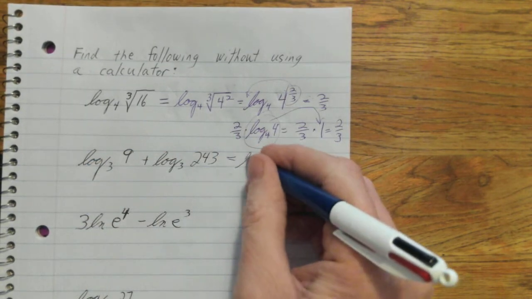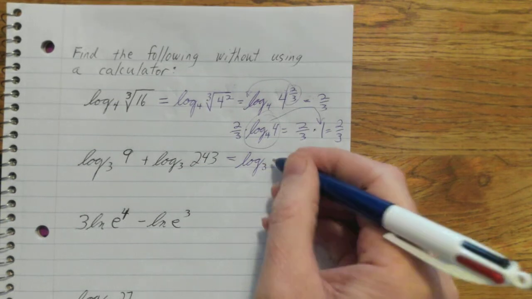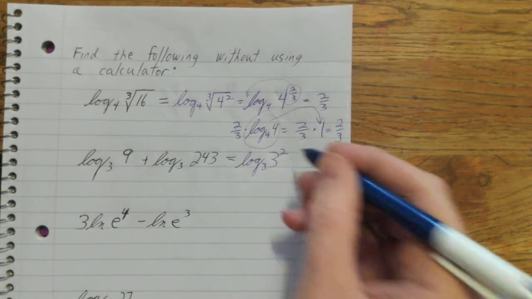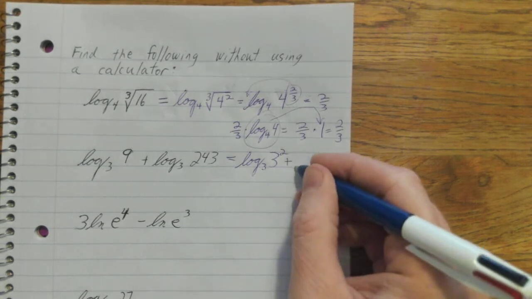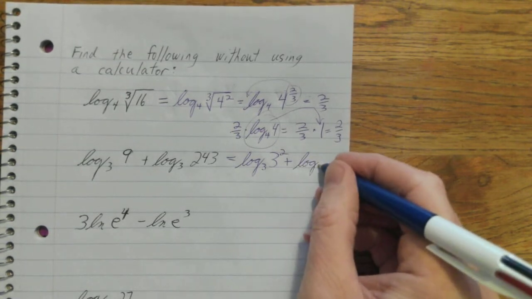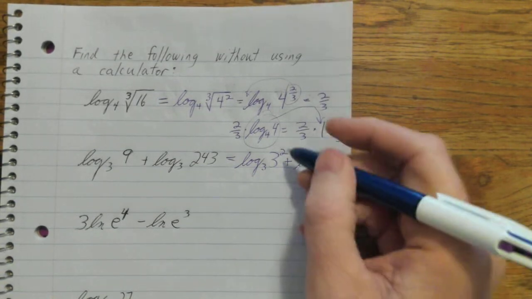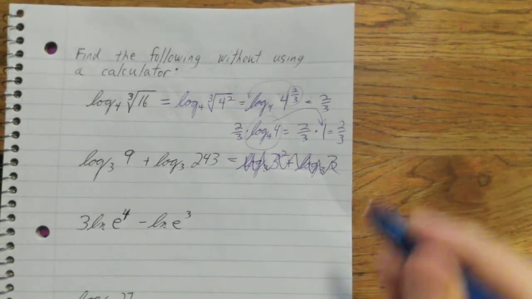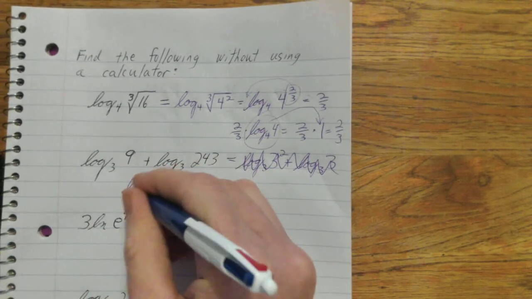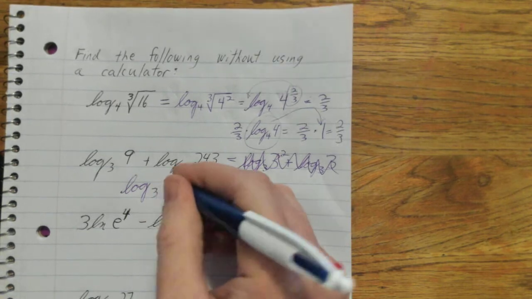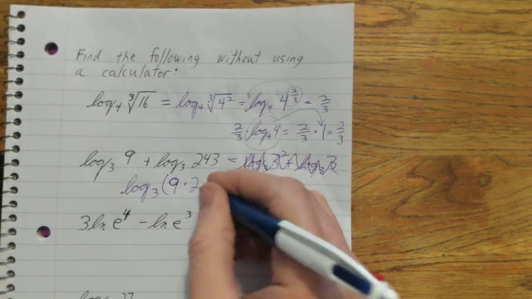Log base 3 of 9. I'm going to write that as log base 3 of 3 to the 2nd plus log base 3 of 3 to the... Actually, I'm going to take another route here. This is plus, so we're going to take the log base 3 of 9 times 243.